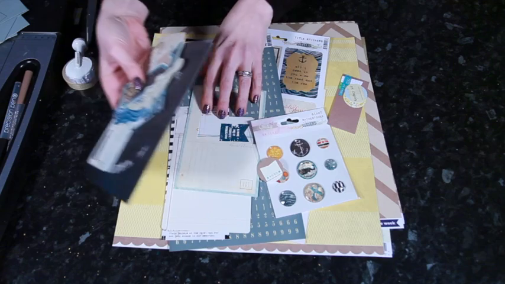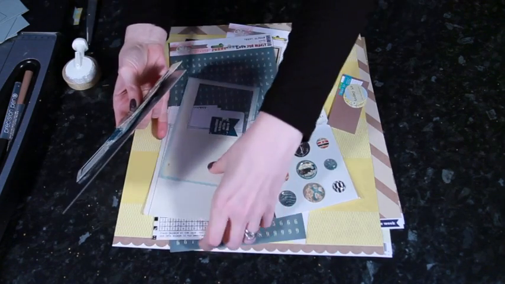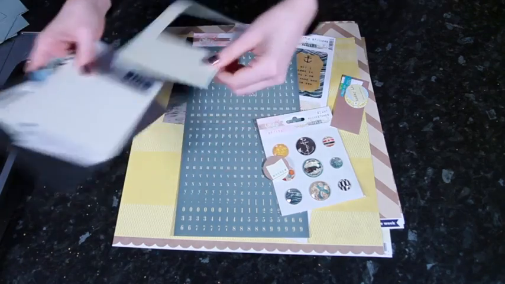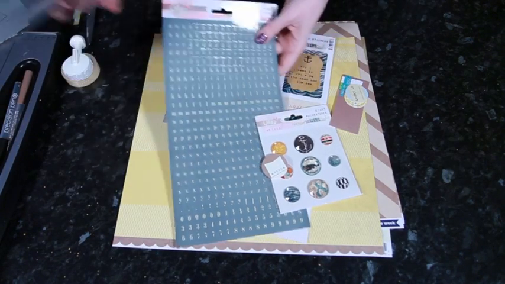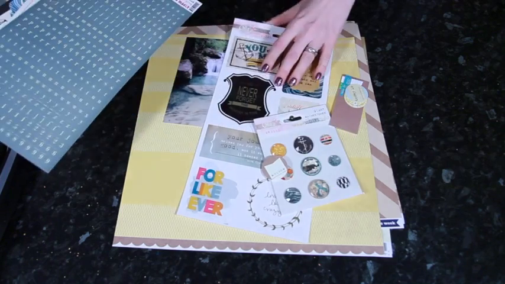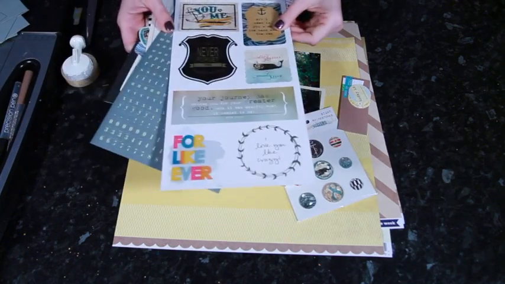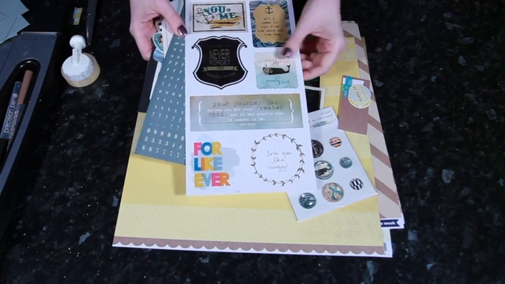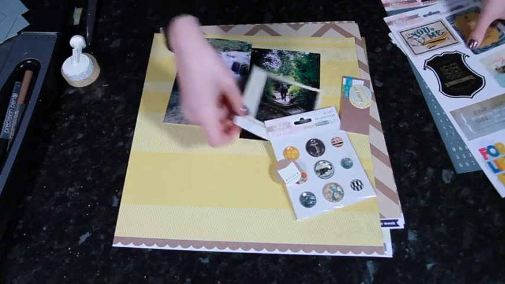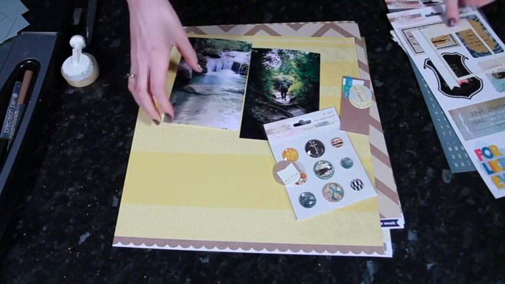But I'm going to use some pieces that are not the whale today. And these little mini letter stickers in gray are also from Glitz. I think these are called title stickers. Yeah, so these are the big stickers. This die cut is from that same pack too, and I'm going to use that.